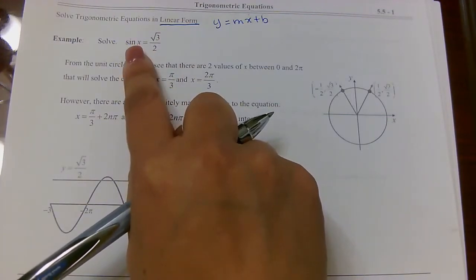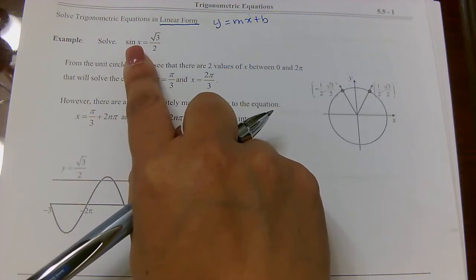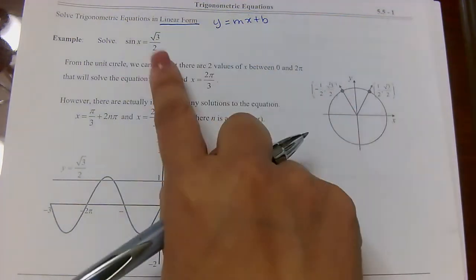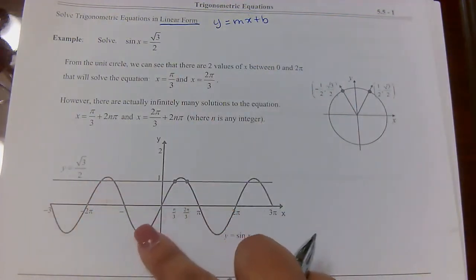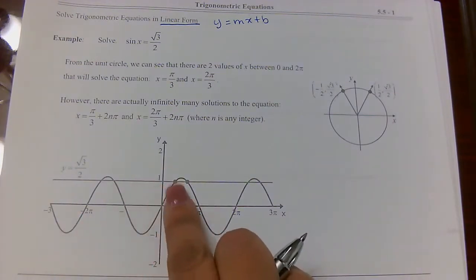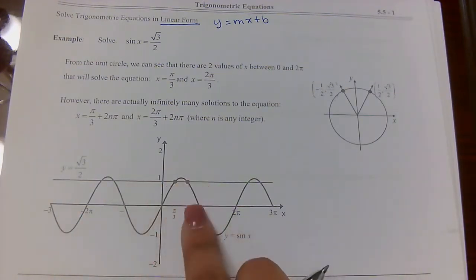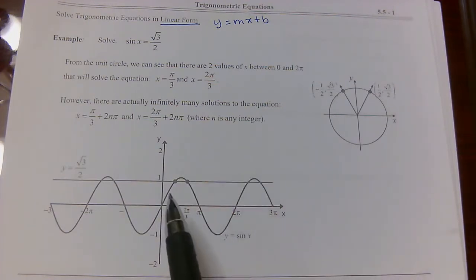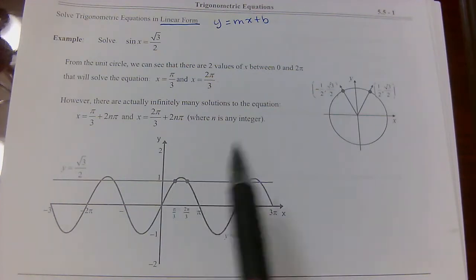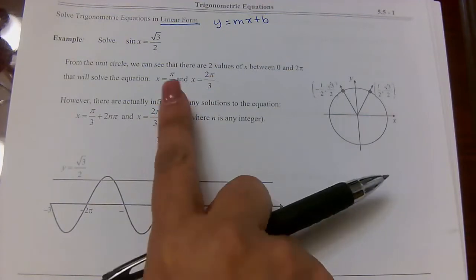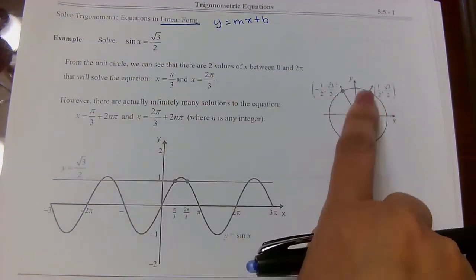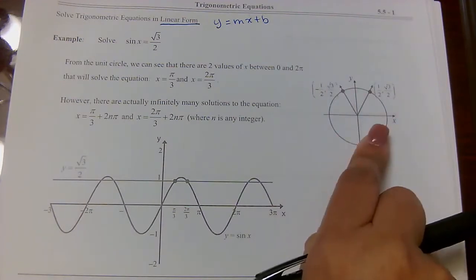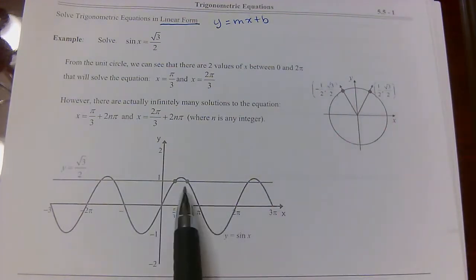What I want you to notice is that sine is positive in two quadrants, in quadrant 1 and in quadrant 2. So here's quadrant 1 and here's quadrant 2. As you can see, if we graph this sine function, you're going to have multiple solutions. Okay, so we're going to be doing one of two things. We're going to be specifically identifying between an interval what solutions we're looking for, or we're going to solve for all of them. Okay, so here we have two solutions between 0 and 2 pi. So if I look between here, 0 and 2 pi, we only have two solutions, quadrant 1 and quadrant 2.